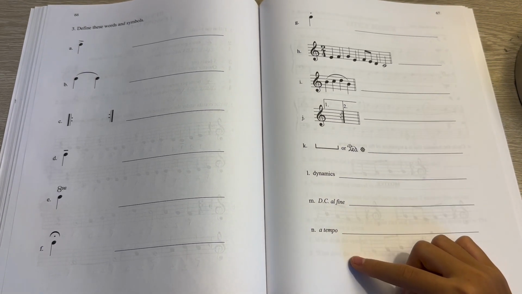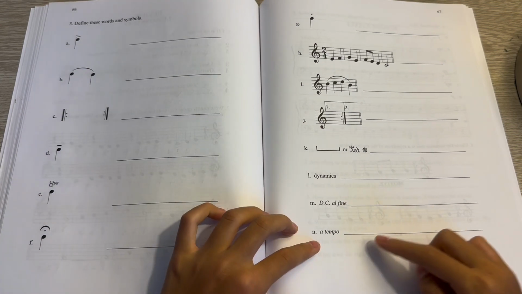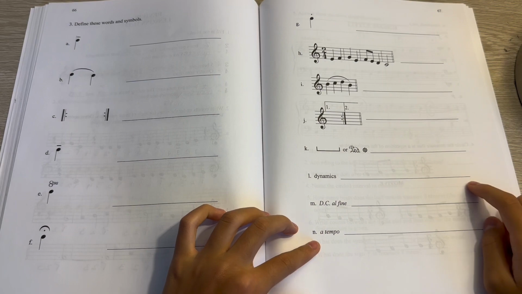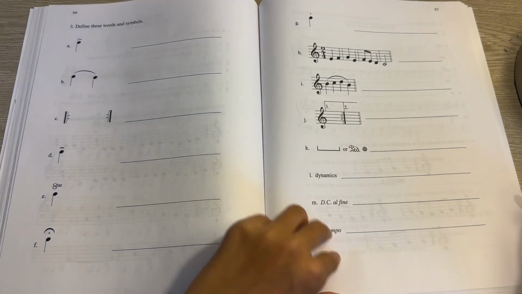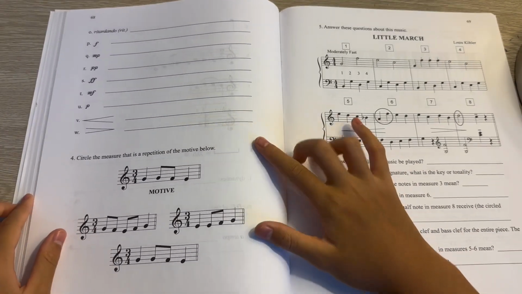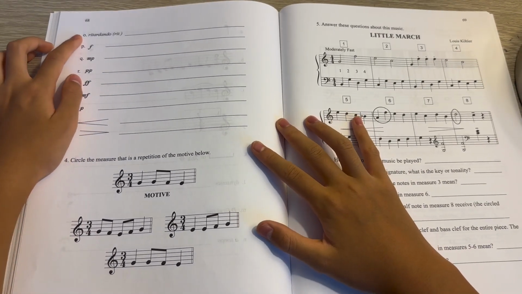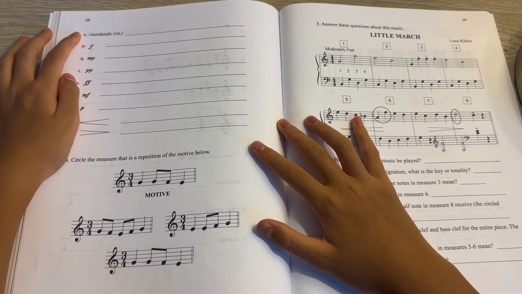Okay, now we have a tempo. What is a tempo? Well, a tempo is basically when we slow down or if we go faster in the music, we have to go back to the original tempo. So that basically tells us, oh, we have to go back to the original tempo. Okay. Ooh, we have more. Okay, let's do this one. Ritardando. Ritardando means to slow down.